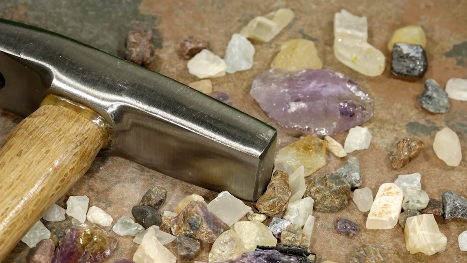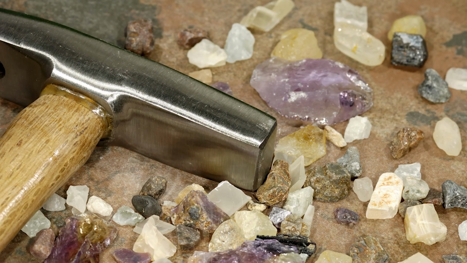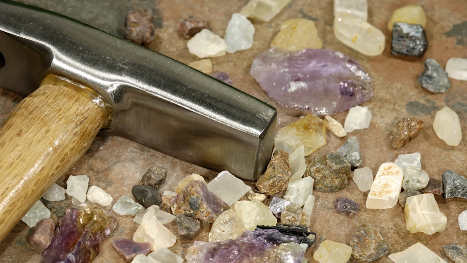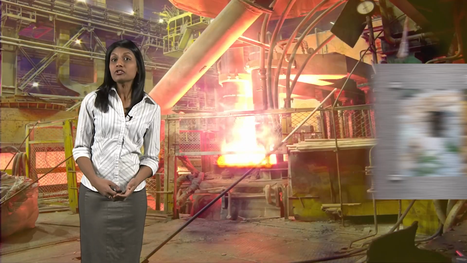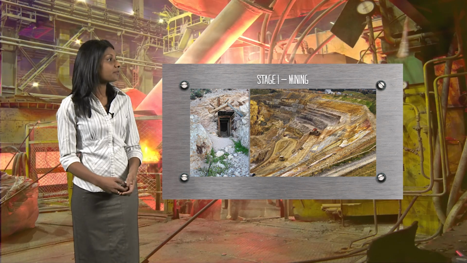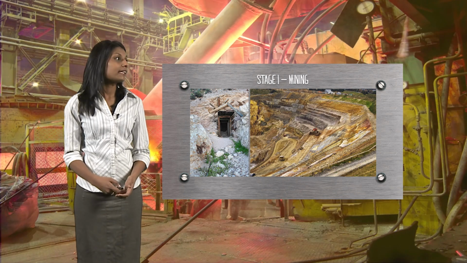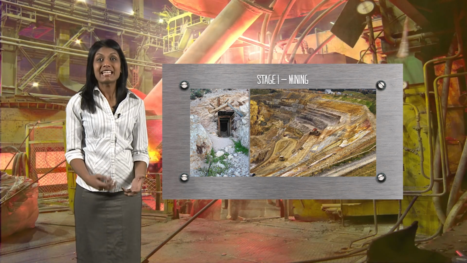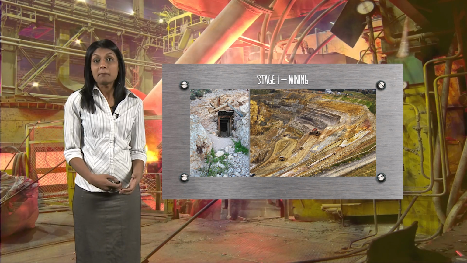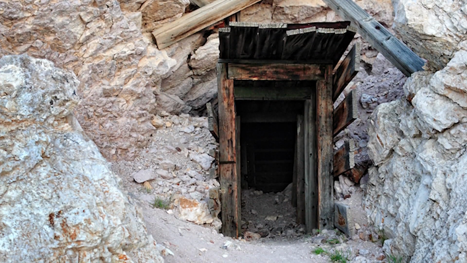The method used to extract a particular metal depends on how reactive that metal is. The more reactive the metal, the more expensive the extraction process. There are usually 4 steps in the extraction process. The first is mining. This is a process of digging up rock, sometimes by building deep shafts and tunnels into the Earth's crust.